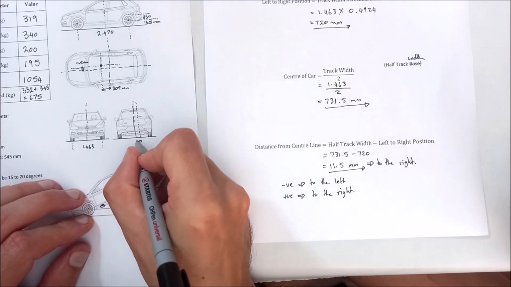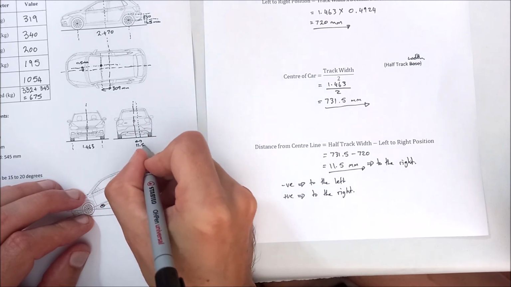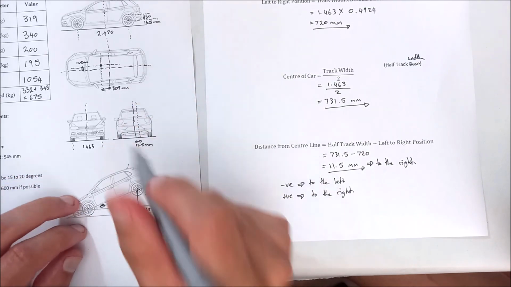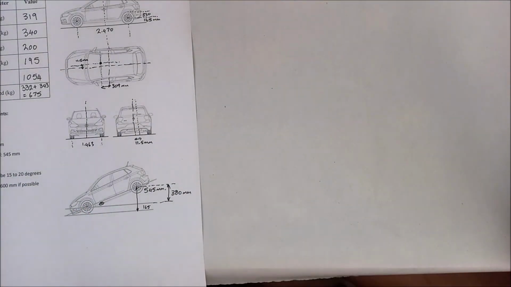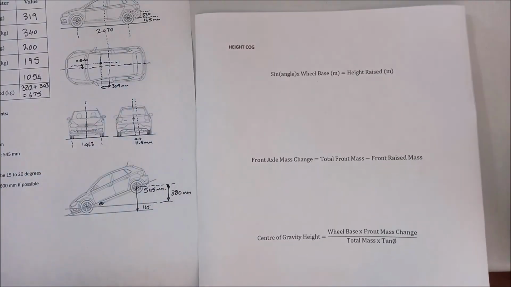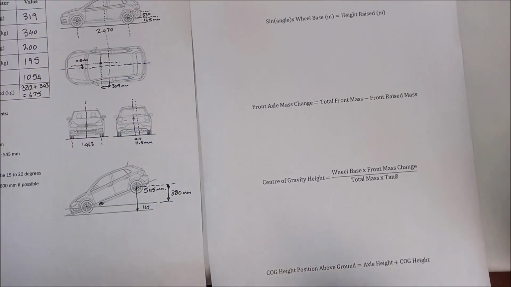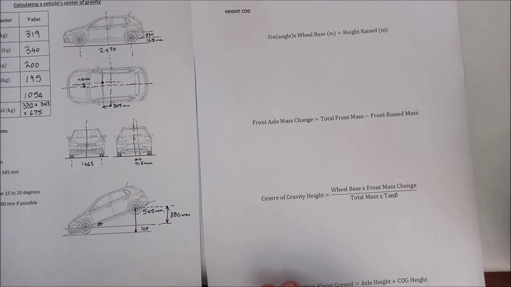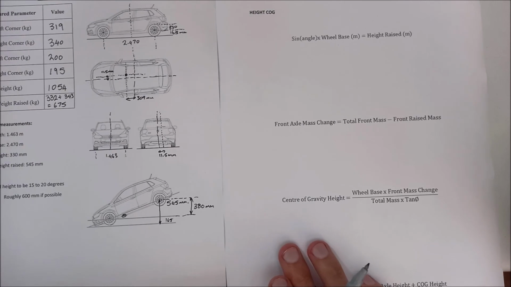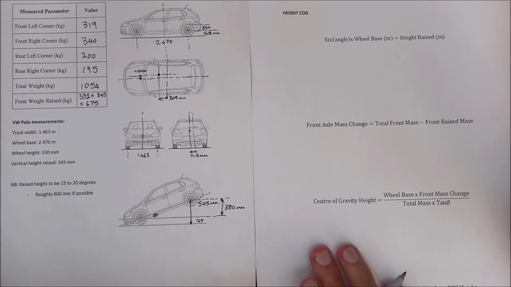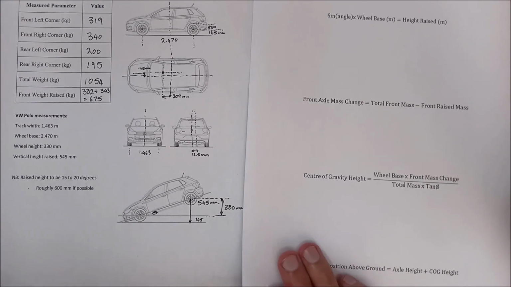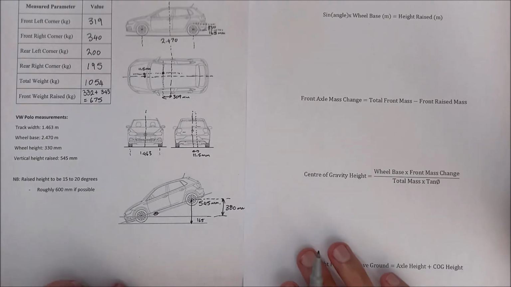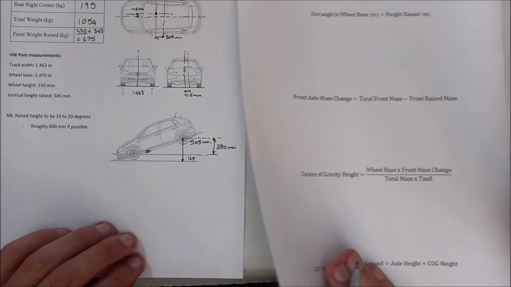So that distance over there would be 11.5 millimeters. But how high is it on the vehicle? And that's what we need to then calculate next. Okay, so the height of this center of gravity is now not as straightforward as one would have done it in the previous examples. It now becomes a little bit more difficult type of scenario to take into account, or different calculations.